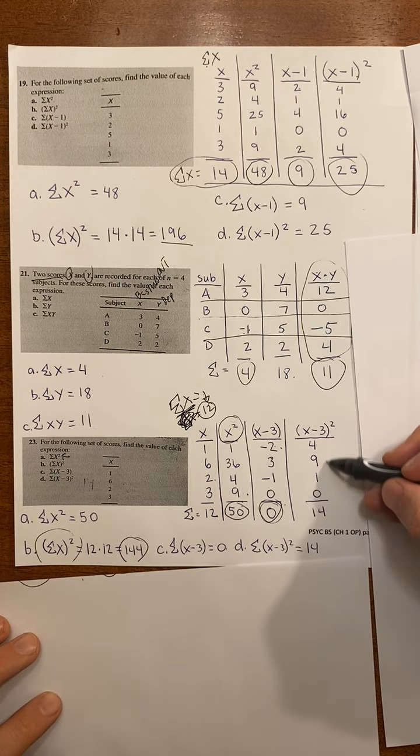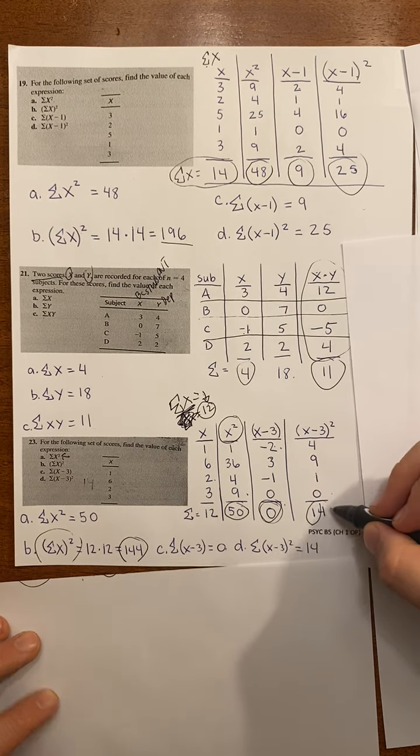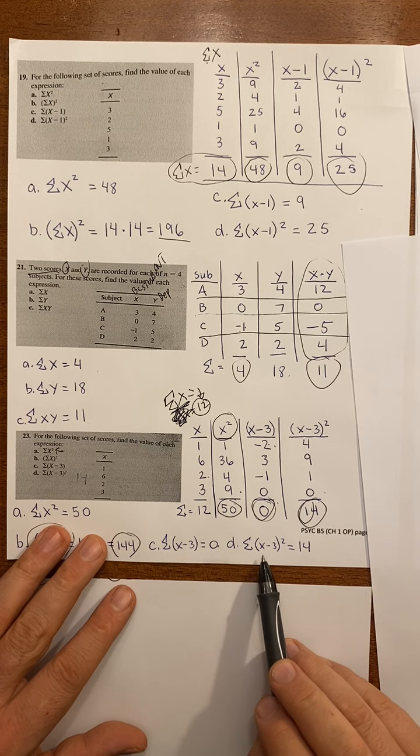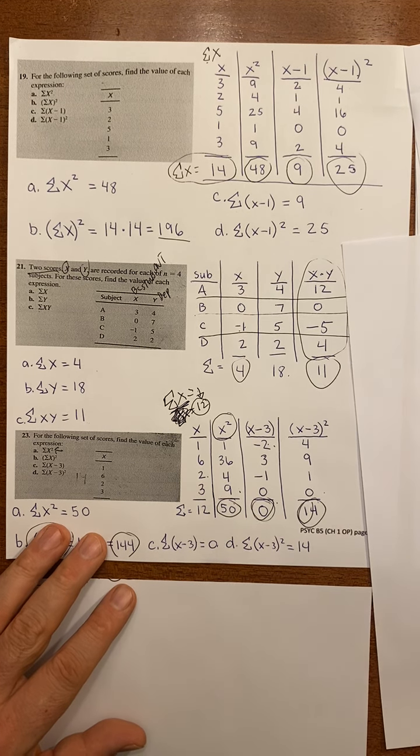Now that we've created that new column, we add up the numbers in that column. They come up to 14. And so we say the sum of x minus 3, squared, is 14. That's it.